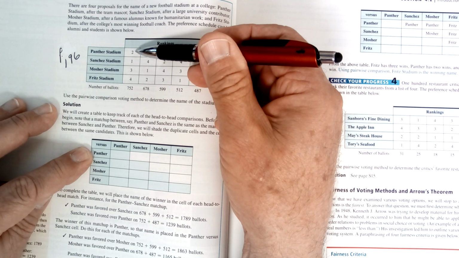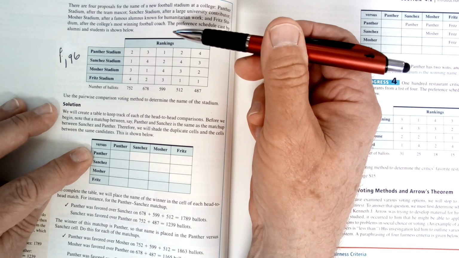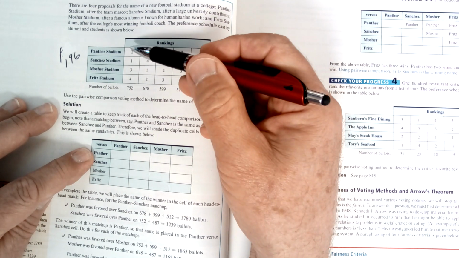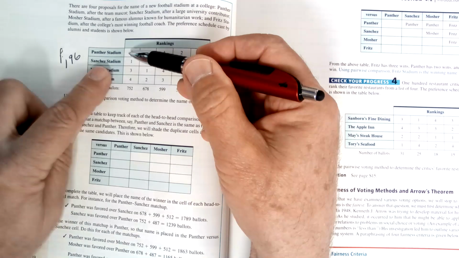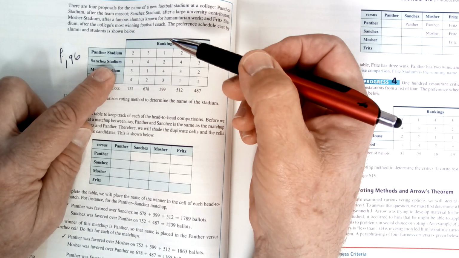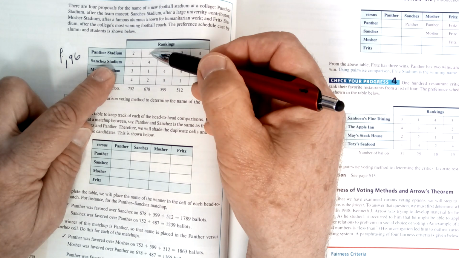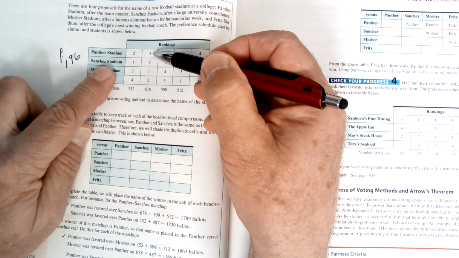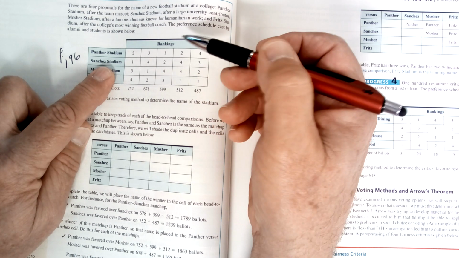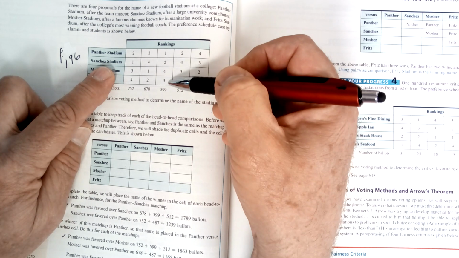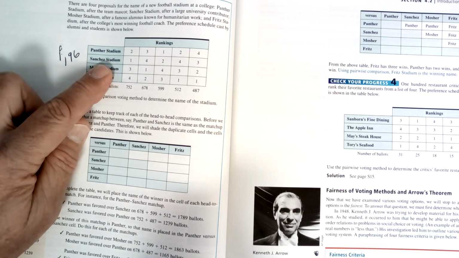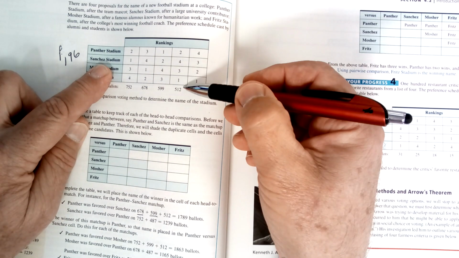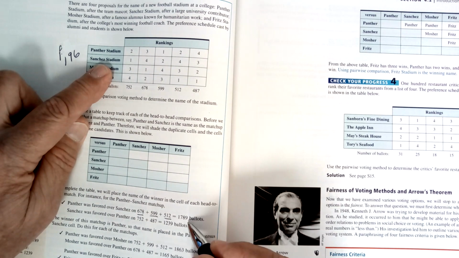they have 678. Let's see what we have here. Panther and Sanchez. So we're comparing Panther and Sanchez. So these two right here. So we're seeing who wins. So Panther wins here. So you're going to give them 678. See, this one has 4. This one has 3. So this one wins, that one. And then here, this one wins, so it's 599. And if you look down here, that's what they did. 678, 599. And then they also won right here, 512. So this one won 1789 ballots.